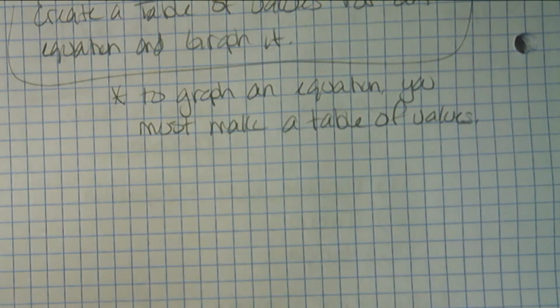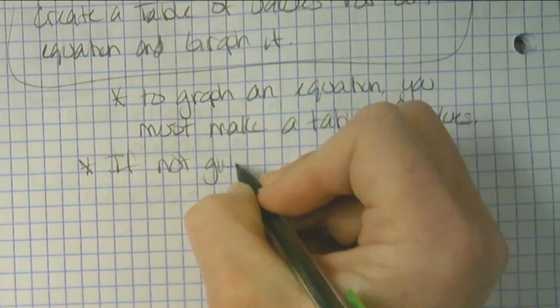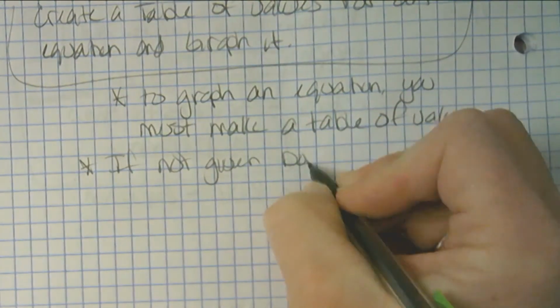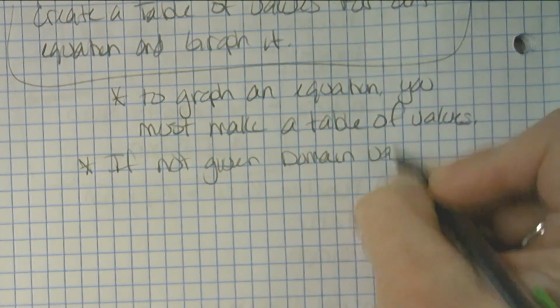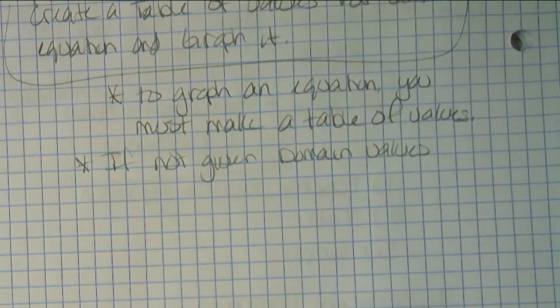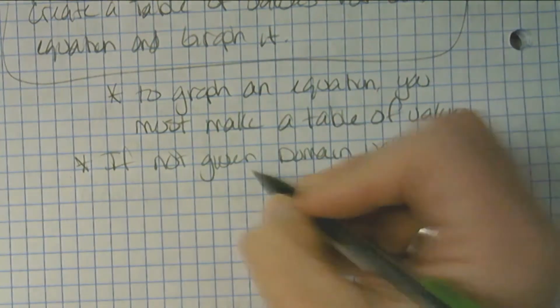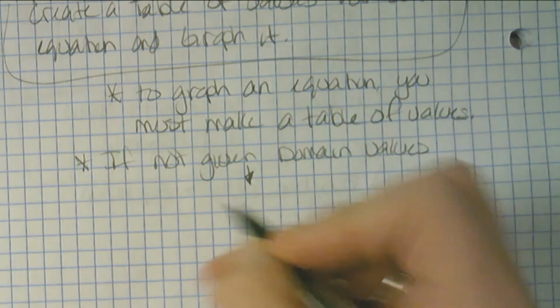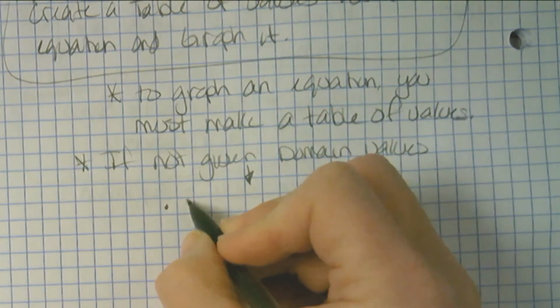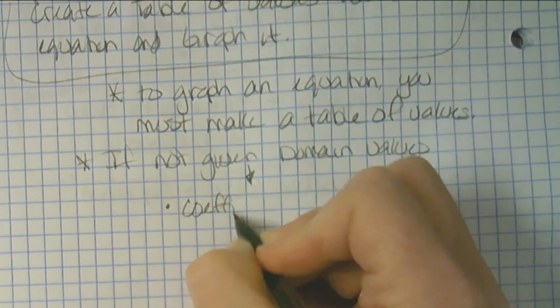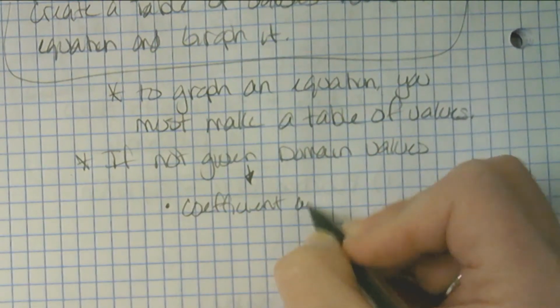If you're not given domain values, this is what you're going to do. Coefficient and integer.